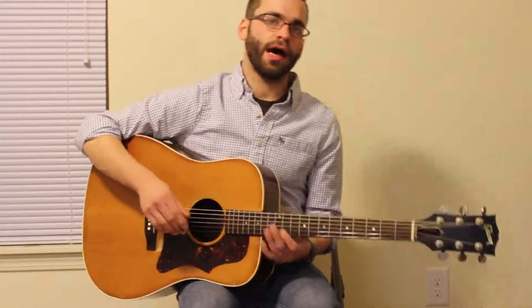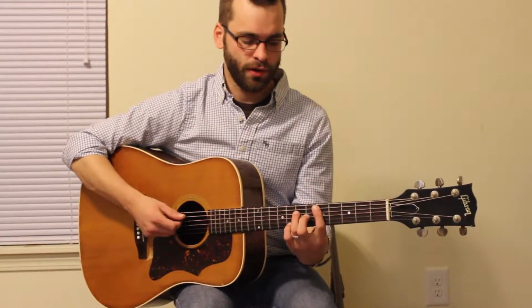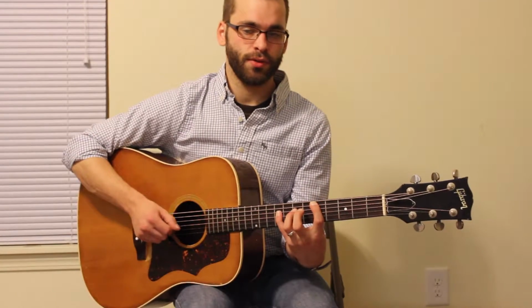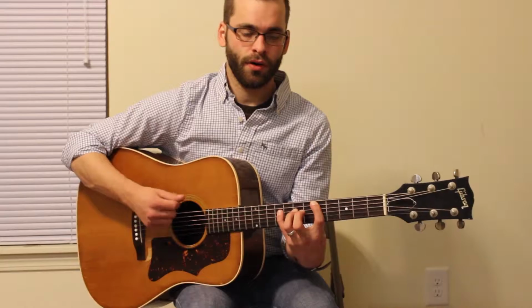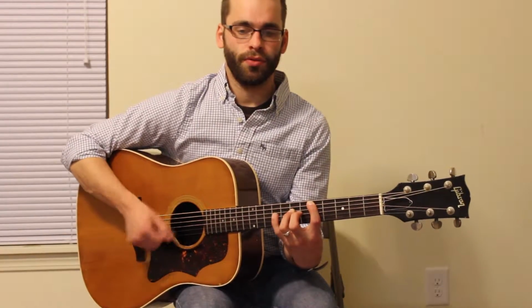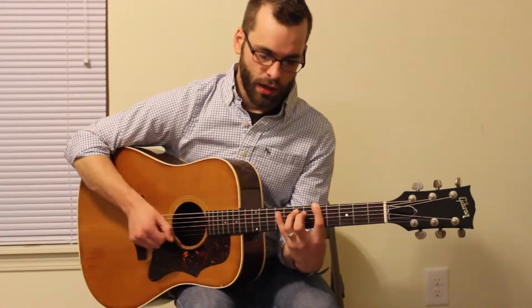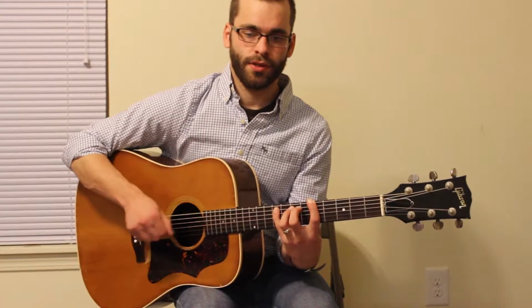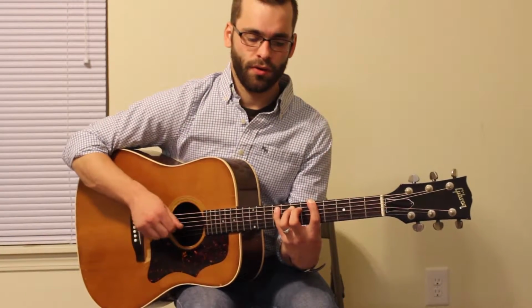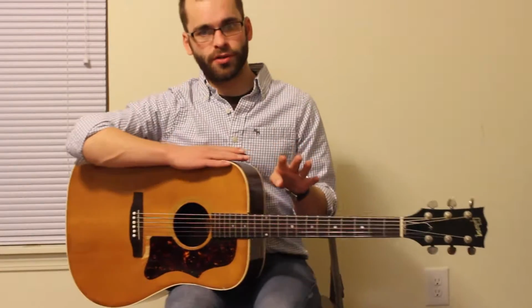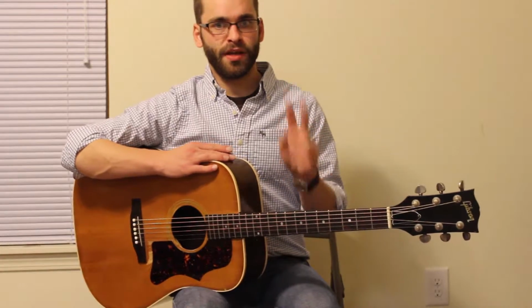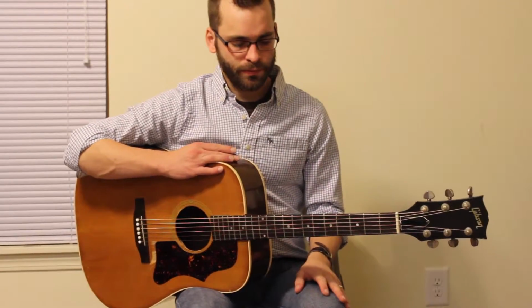Now our second line will be 2 measures of the 4 chord, and we're going to go back to the 1 for 2 measures. So 4 measures of the 1 chord, 2 measures of the 4 chord, and 2 measures of the 1 chord.